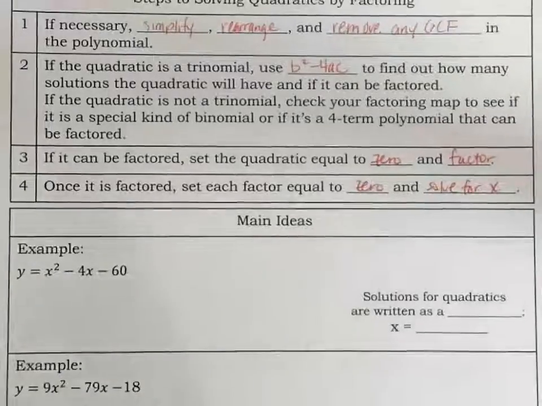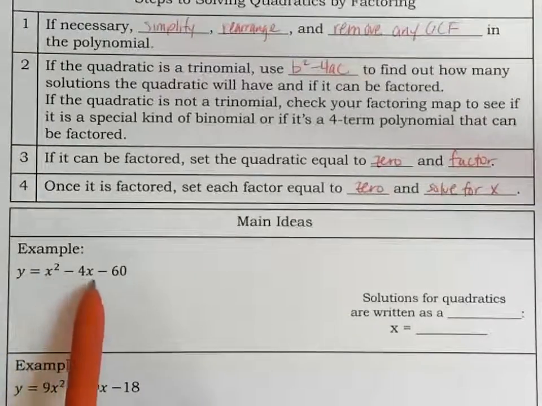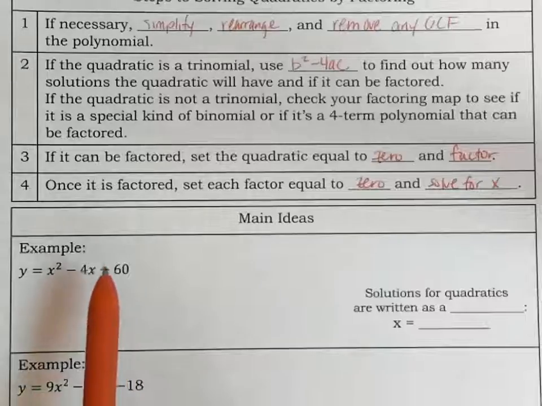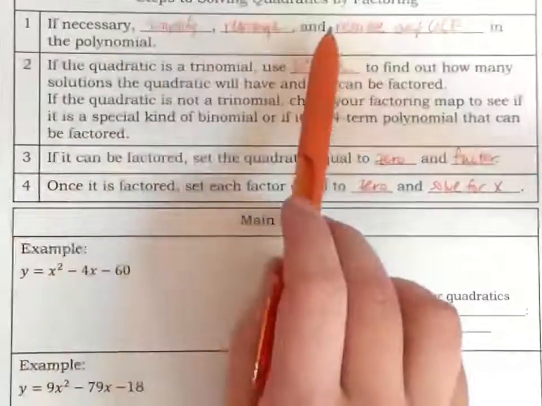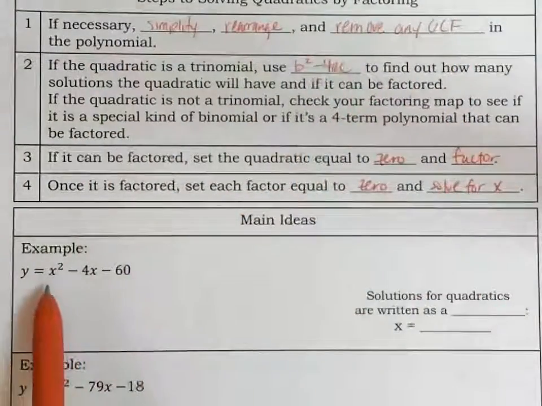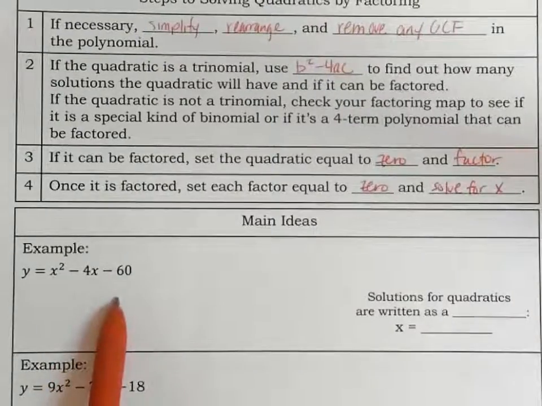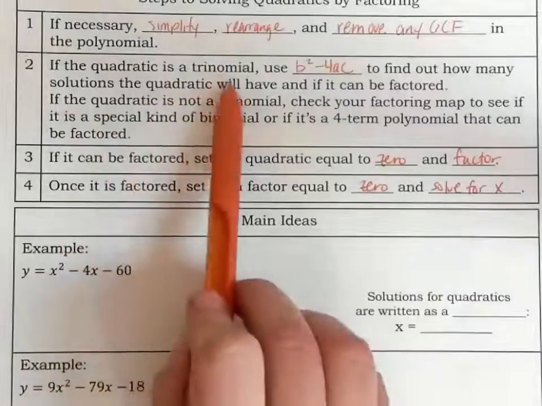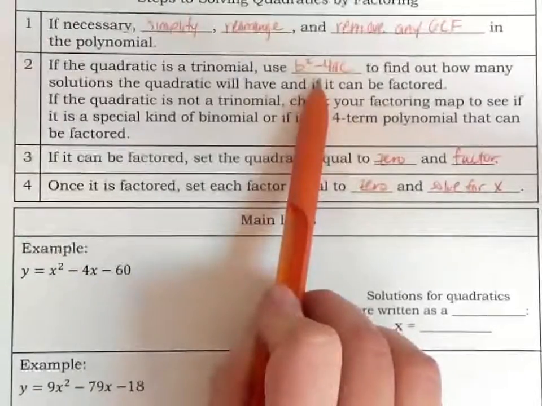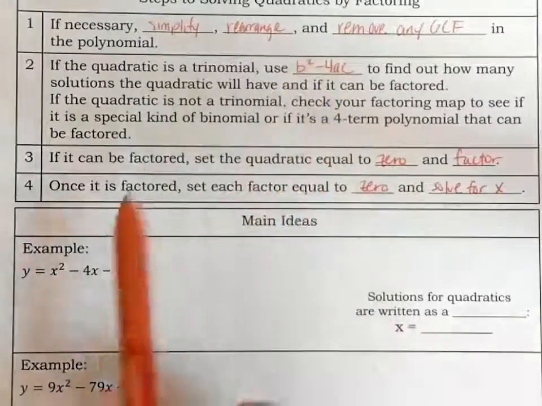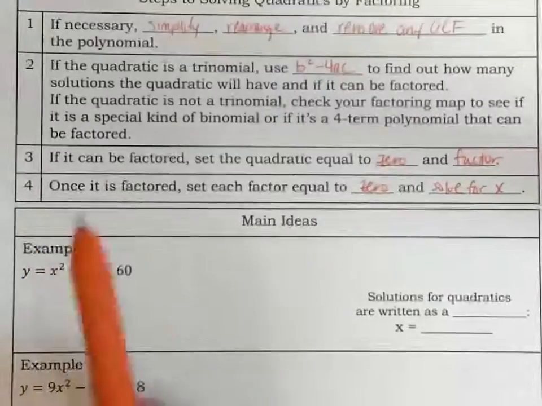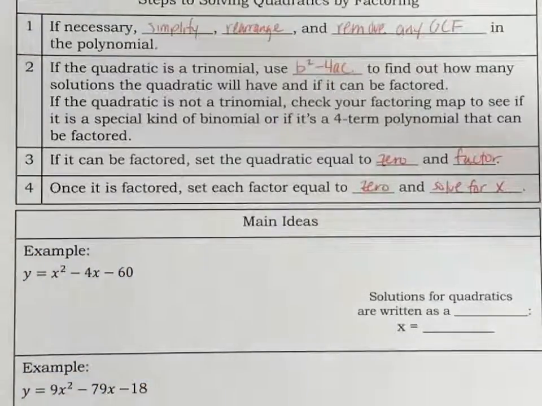Starting with the first one, y is equal to x squared minus 4x minus 60. First, we need to simplify, rearrange, and remove any greatest common factors. It's in standard form. There's nothing to combine. We don't have a greatest common factor here. So we need to check the factor test and the discriminant to see if it can be factored and how many solutions it's going to have.